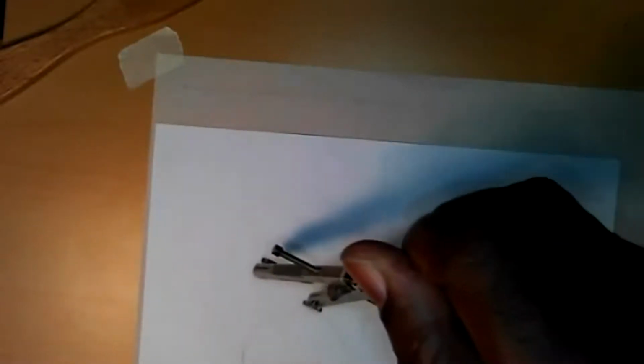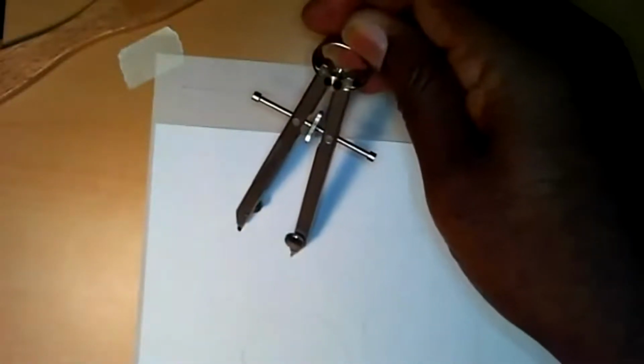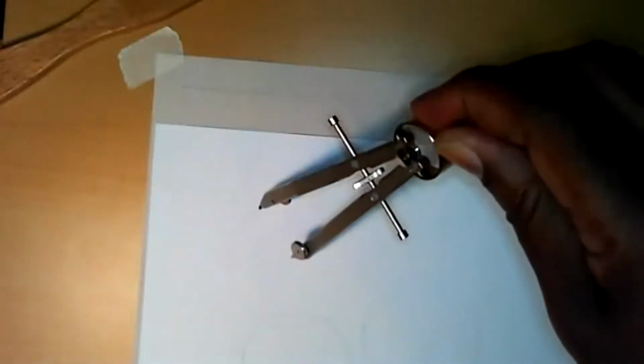Let's do one a little bit higher. Let's do one here. Leaning it. Keeping pressure to the pencil. Just like that. Okay, so go ahead and practice a couple of those.